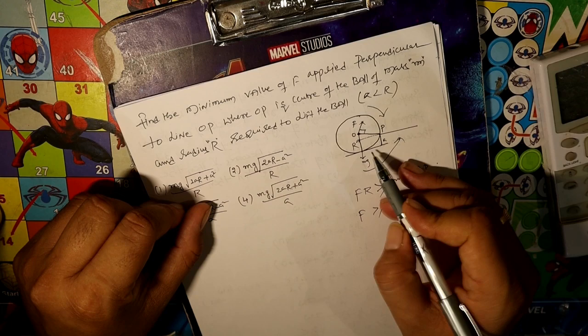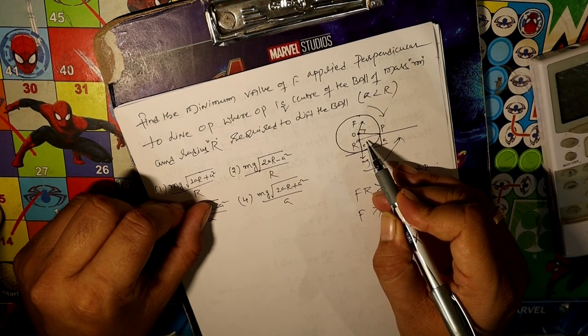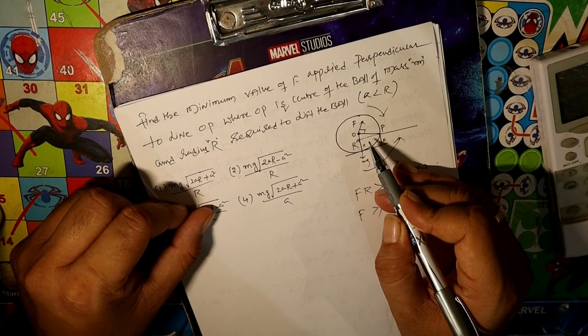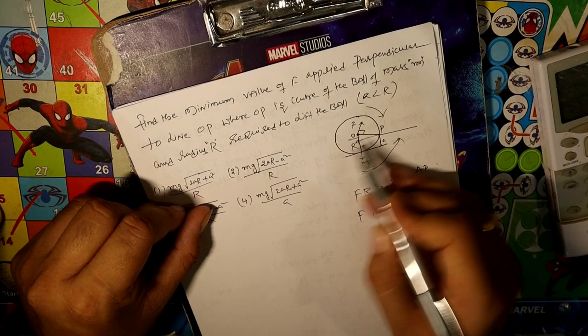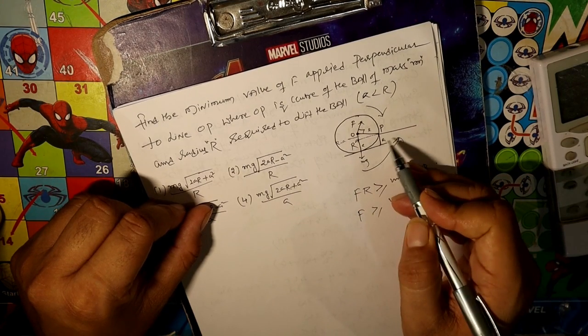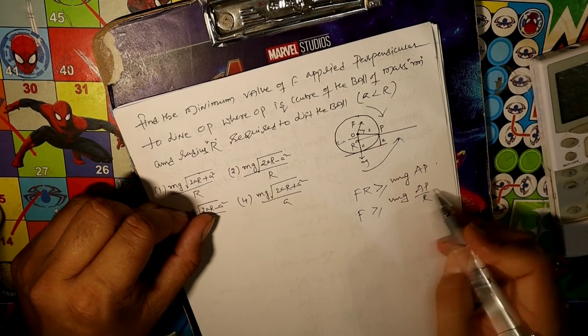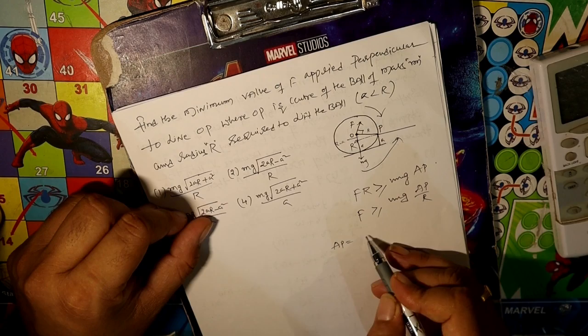Then here this is A, and this value is R minus A, and this is R. Now we want to find out AP. AP is equal to what we get here.